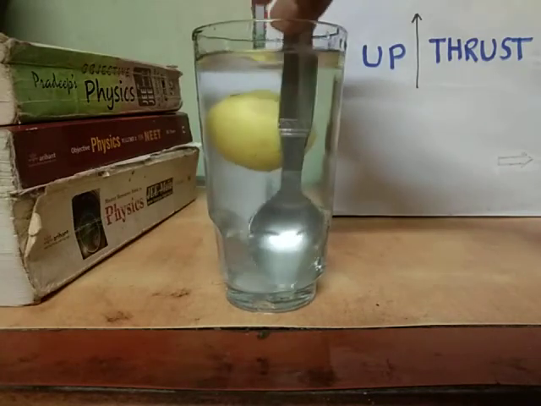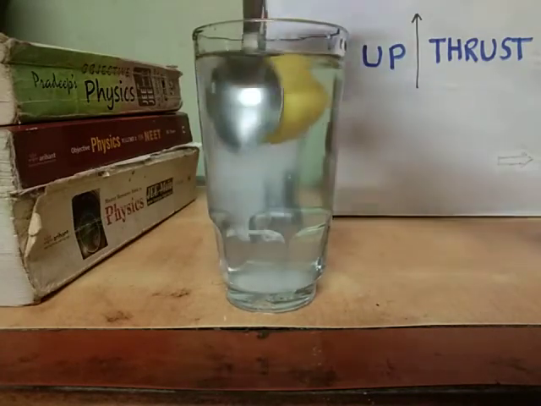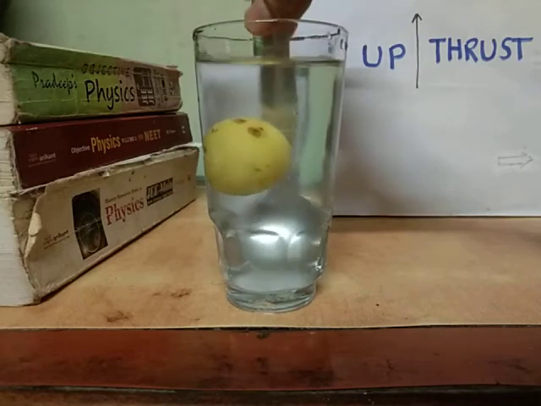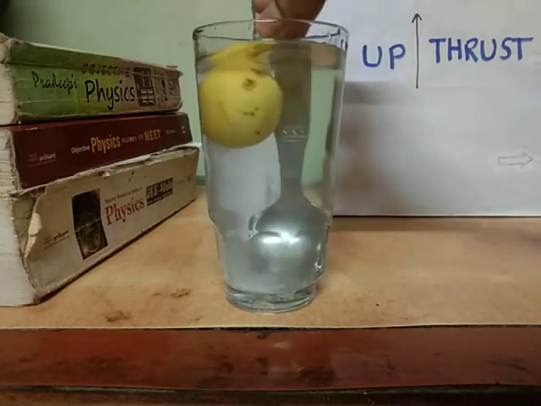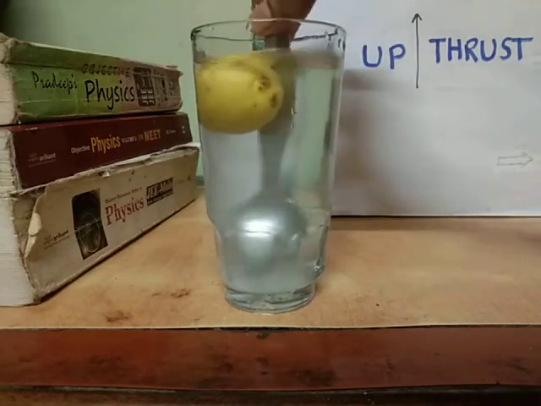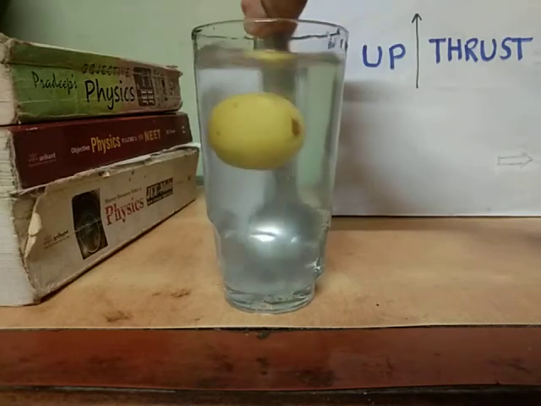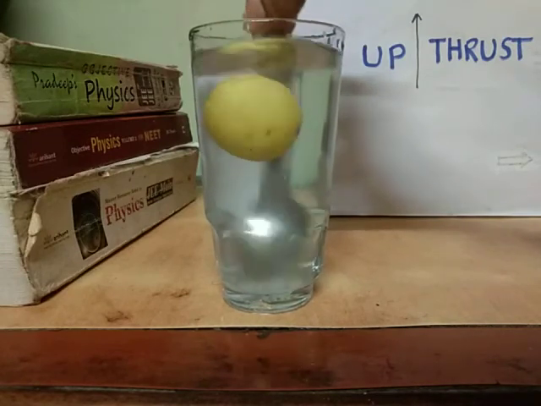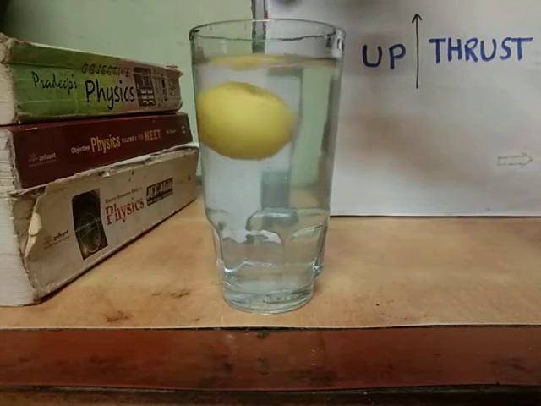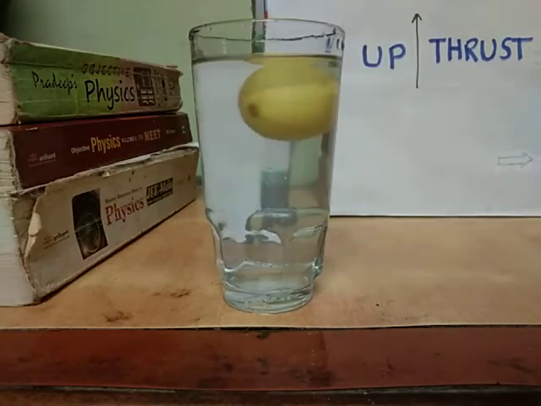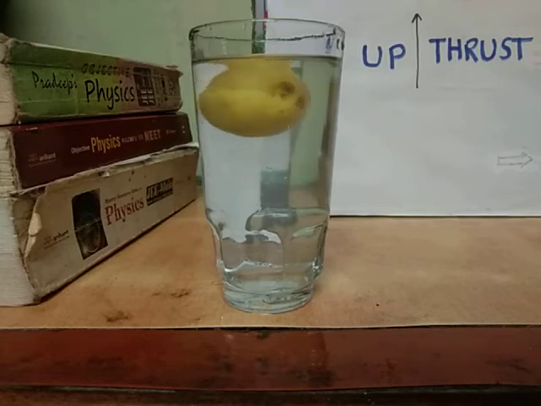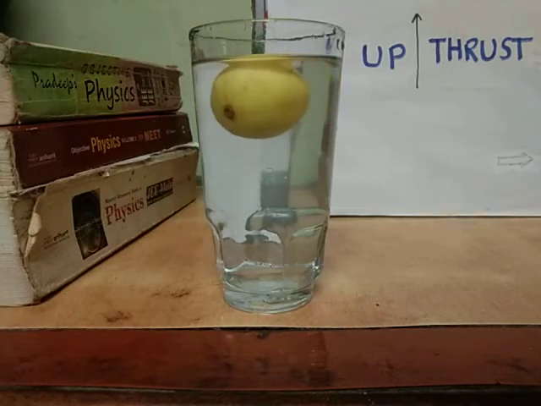Alright. So the density of the water will increase, and as you can see, the lemon is floating now. It has come back to the surface.